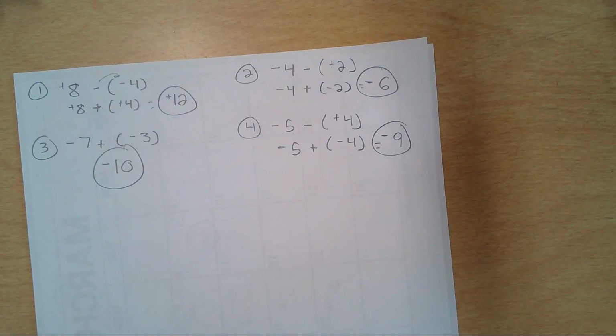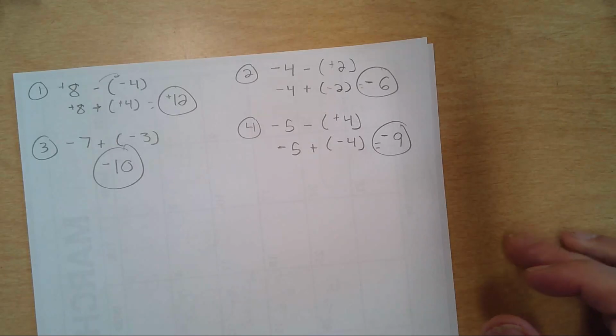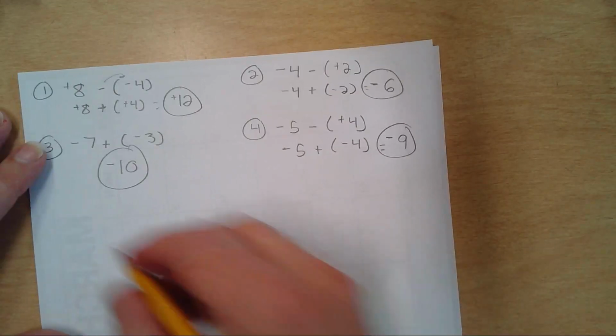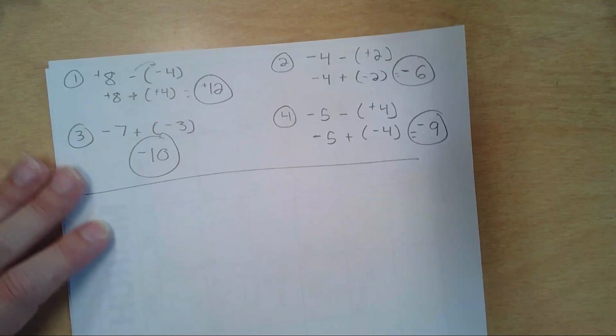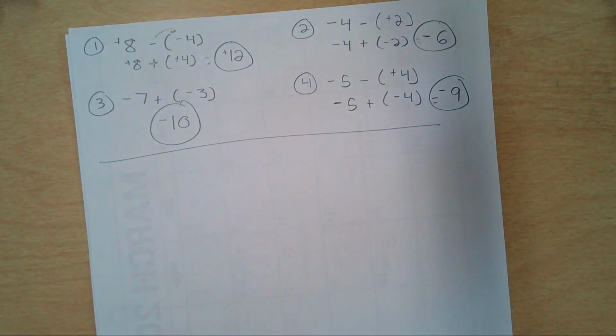So all 4 of those were the exact same scenario. In the end, all 4 of these were solved via adding, because all 4 of them, ultimately, the signs were the same. Okay? How'd we do with that? 100%. Okay. All right. Your guys' turn to walk me through.